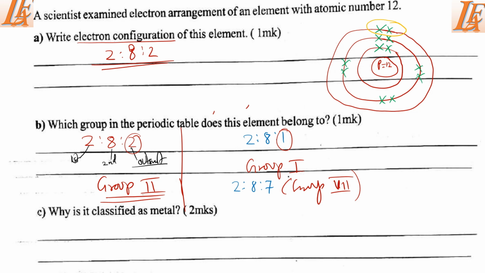Then if it's 2, 5, you look at the outermost energy level, and in this case it will be in group 5. But in our case here it was 2, 8, 2, which belongs to group 2.